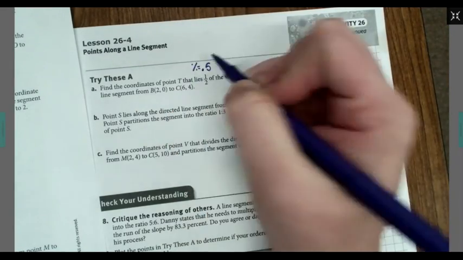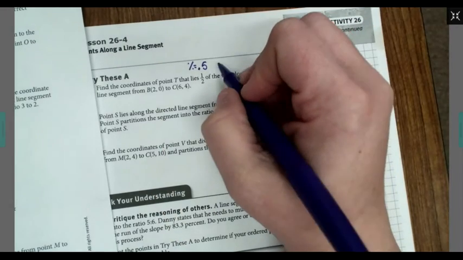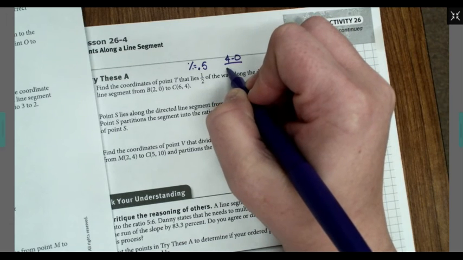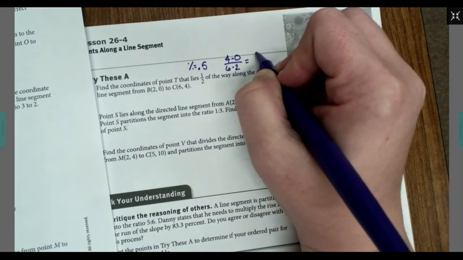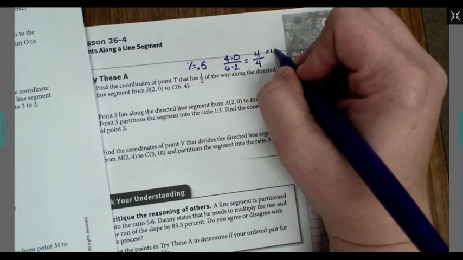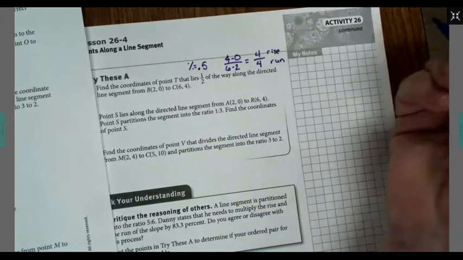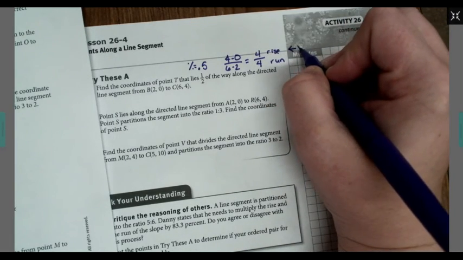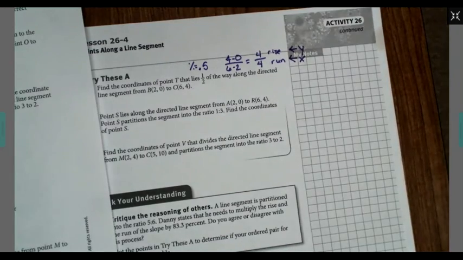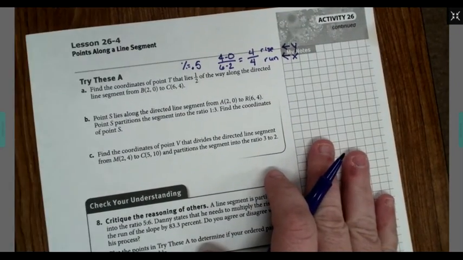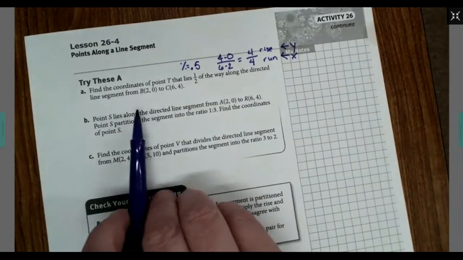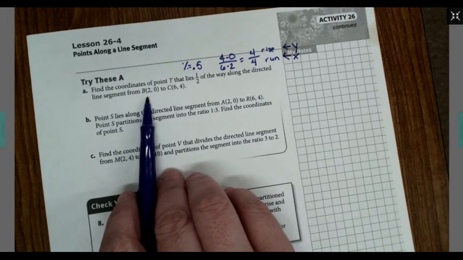Now it asked us to compute the slope. Well, the slope would be 4 minus 0 over 6 minus 2. So 4 over 4. So rise, run. Now remember, rise always affects your y values, and your run affects your x values. Here, what they did was they said, we're starting at B, okay?